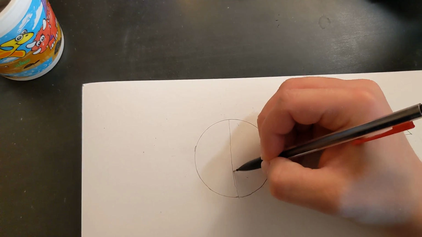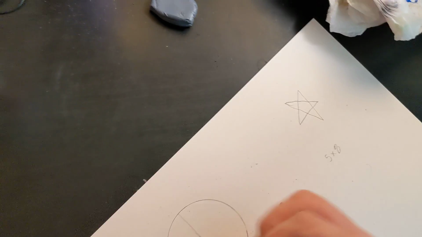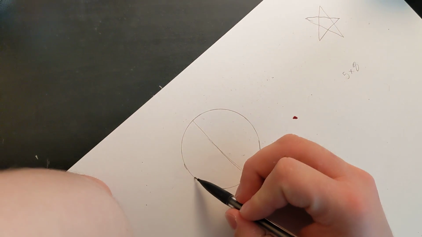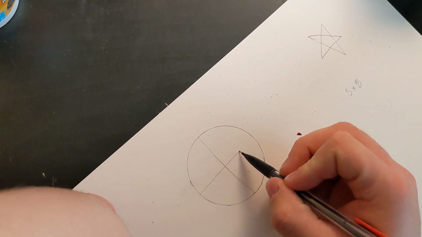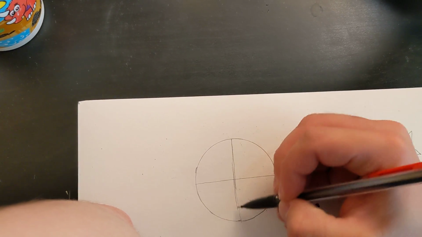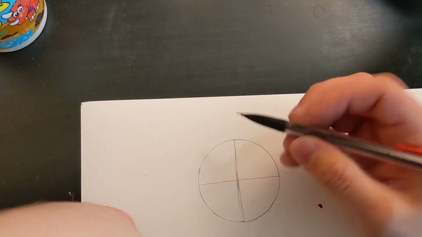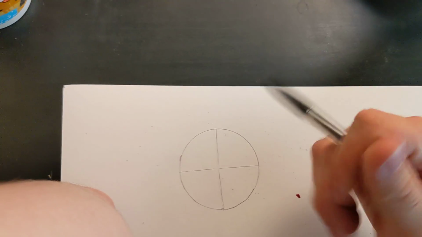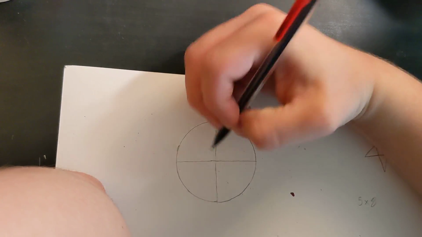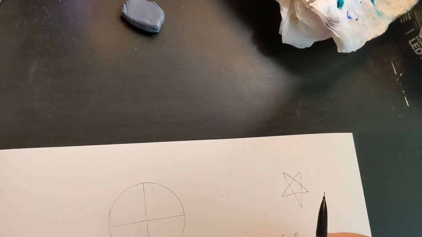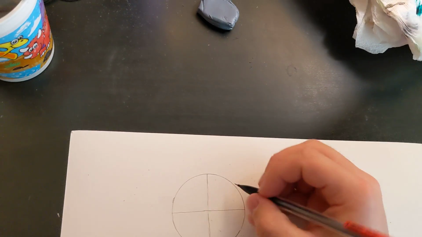I guess it's good to divide your circle into fourths, right? Let's do this one a little nicer. All right, that's good. I recommend you pencil in lightly. So anyways, now we have it broken into fourths.